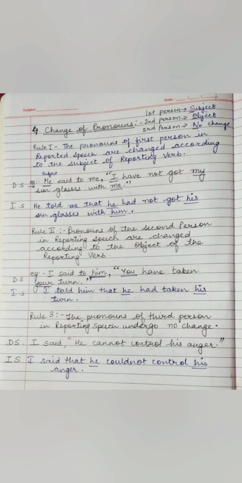The fourth step is change of pronouns. Students, the first person pronoun in the reported speech changes as per the subject of the reporting verb. The second person pronoun in the reported speech changes as per the object of the reporting verb. And the third person pronouns in the reported speech do not change. So there are 3 rules. The pronouns of the first person in the reported speech are changed according to the subject of the reporting verb.